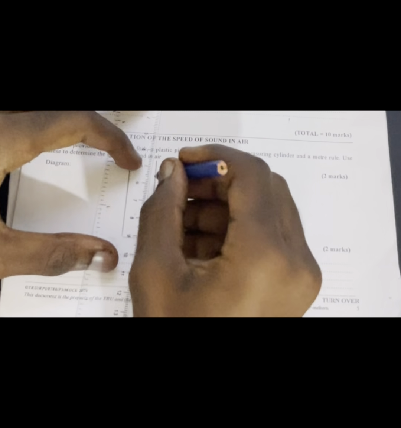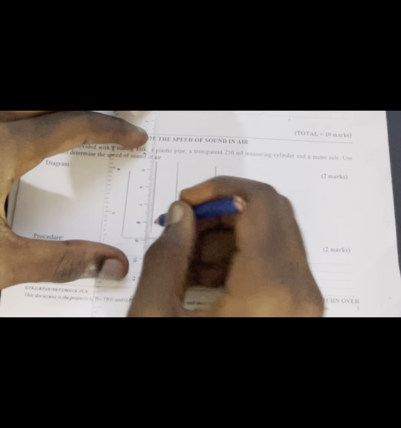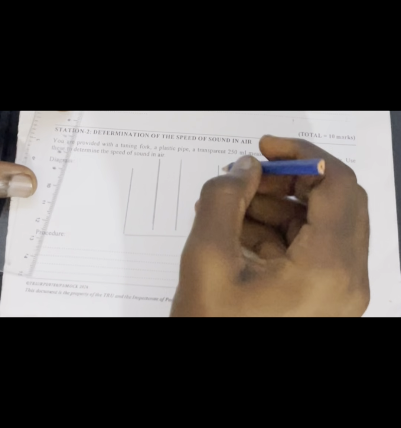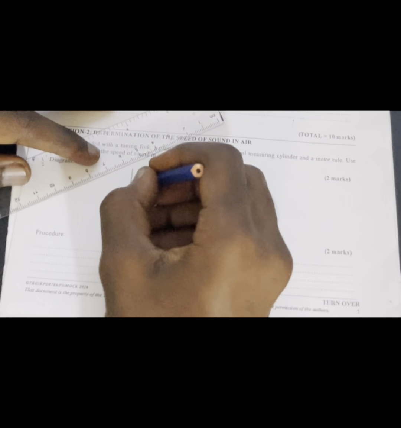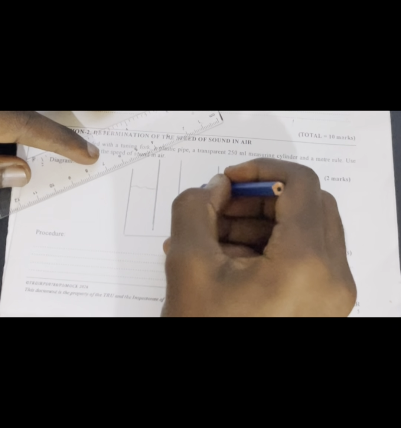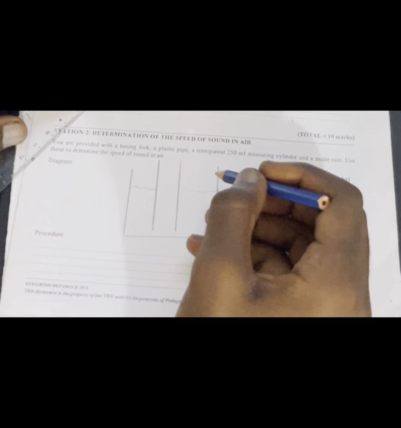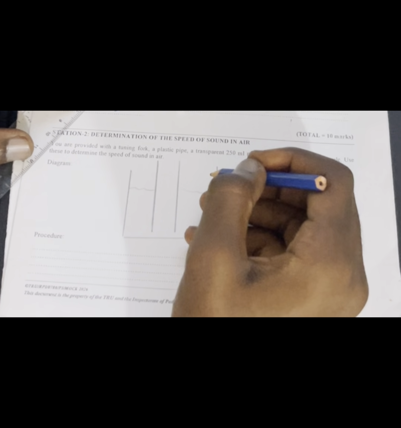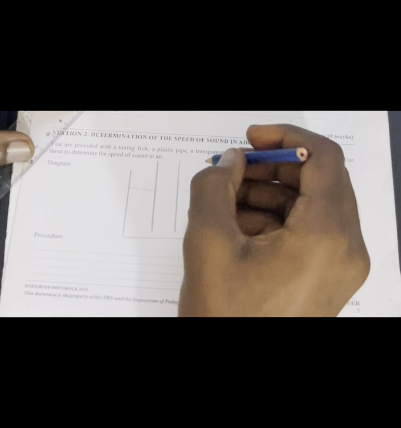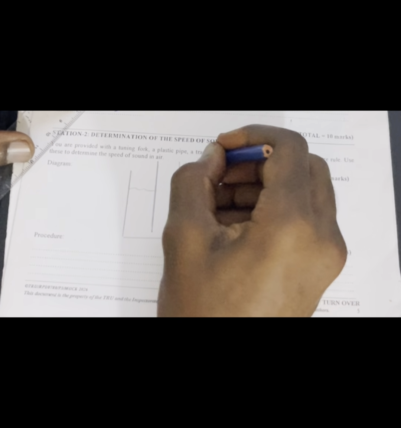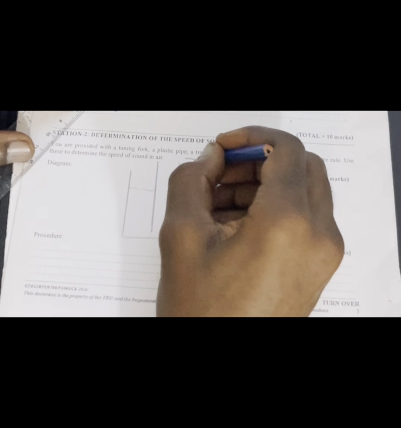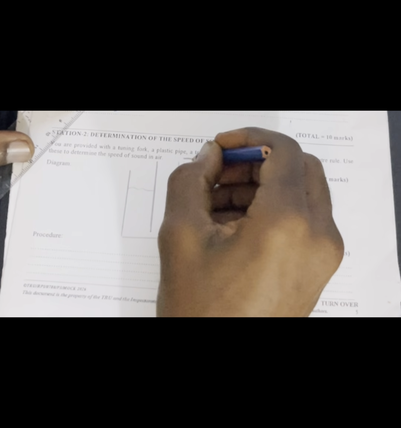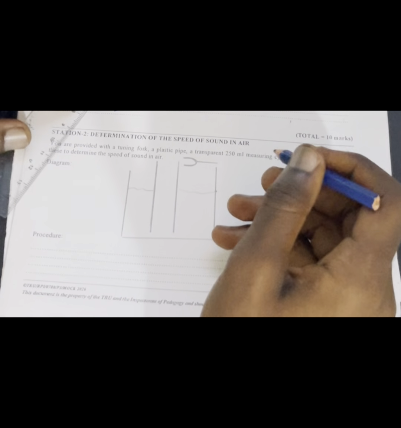We know that the plastic pipe is open at both ends. When you represent the plastic pipe, you represent the level of water, just say here, you don't waste time. You represent your tuning fork. Let's say this is the tuning fork here like this. Okay. Now.